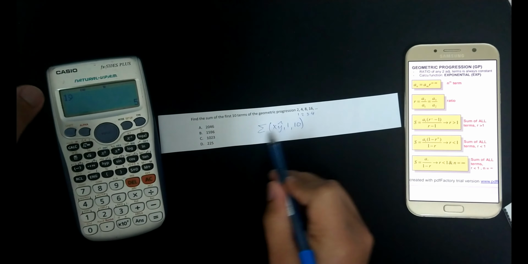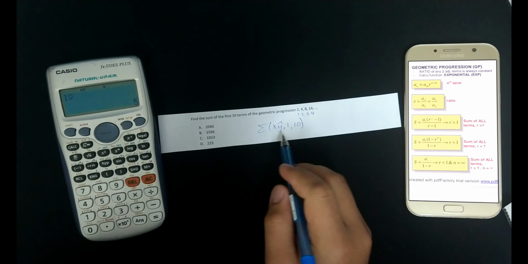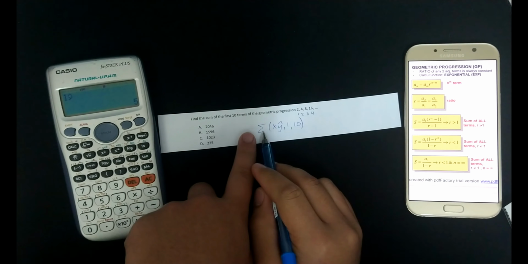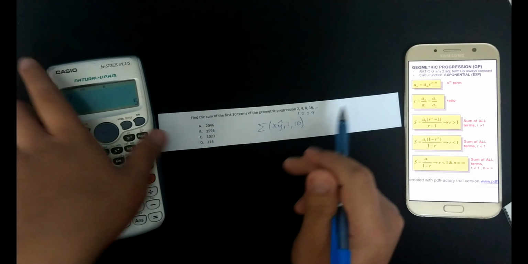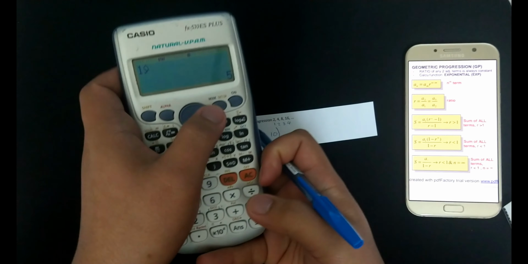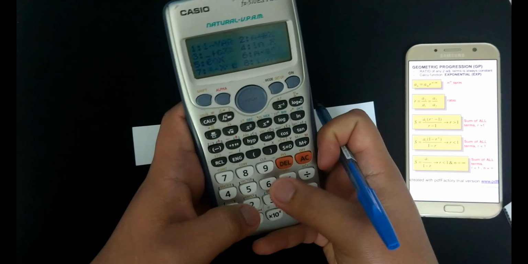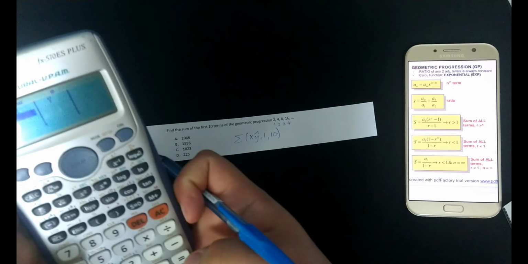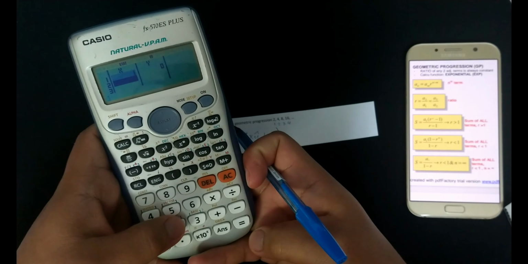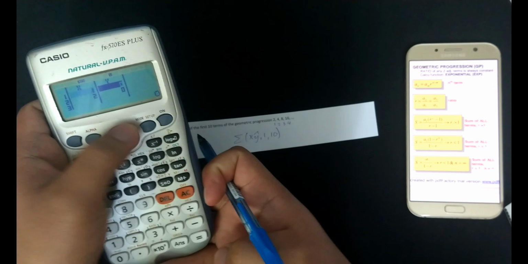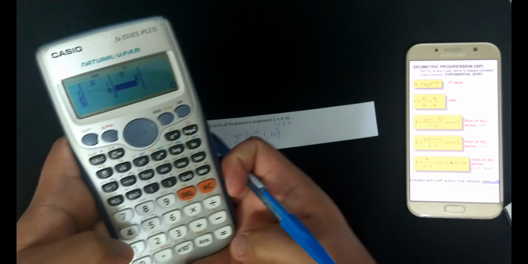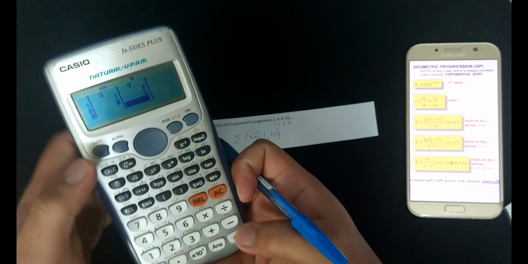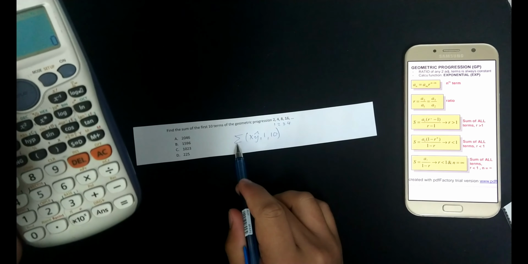So we need to input this in our calculator, but before we find this, we will input this to mode 3-6. First term, second term, then the value of the first term, which is 2, and the value of the second term, which is 4. Press AC. Then how do we input this?